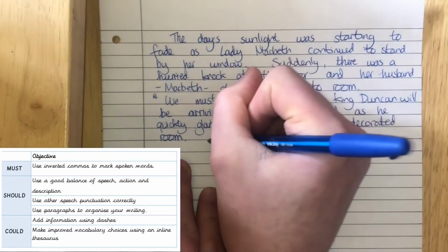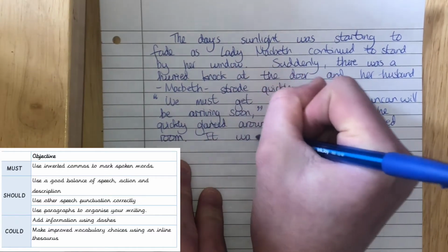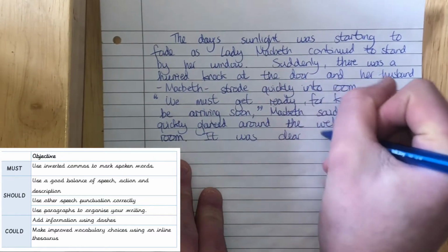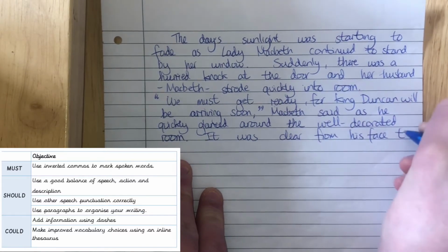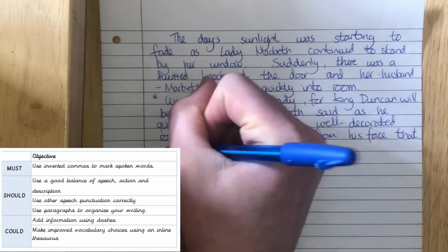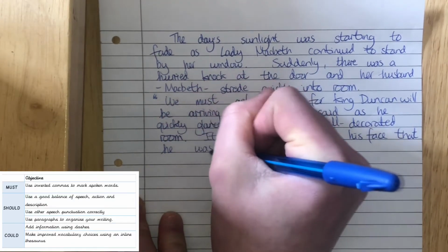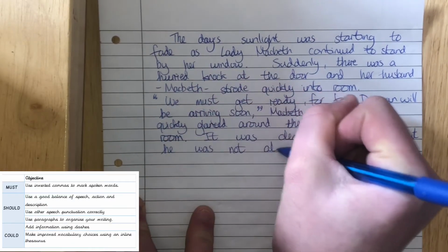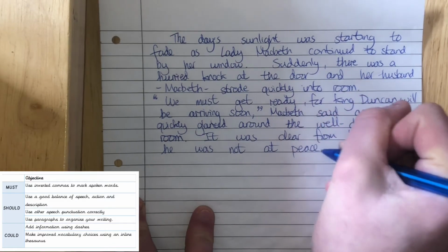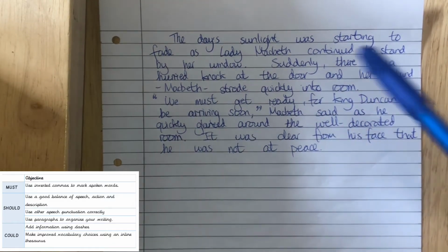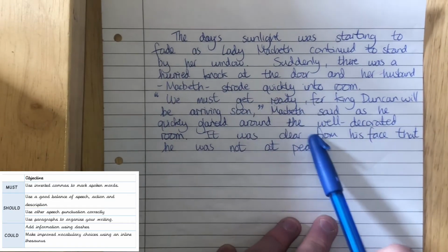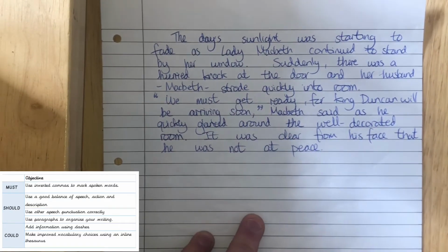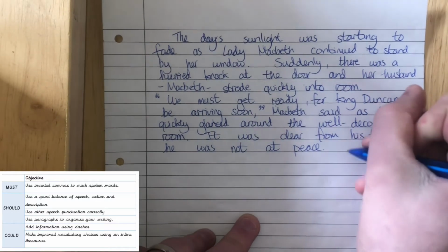And then I'm just going to add a couple of chips, a bit of description. It was clear from his face that he was not at peace. Okay, then my character 2. So far I've got my chips. My character 1 saying something, which is my top bread. Then him doing something, and then I've added a couple more chips into the middle. Then character 2 is going to do something.